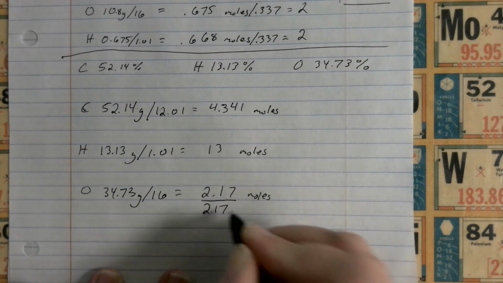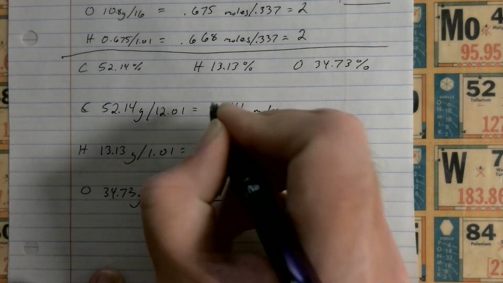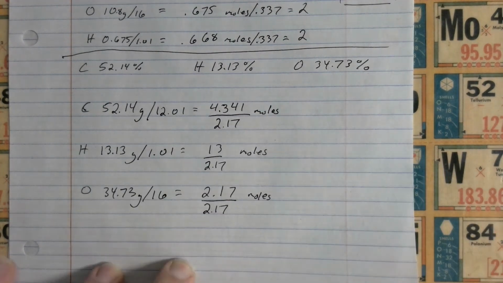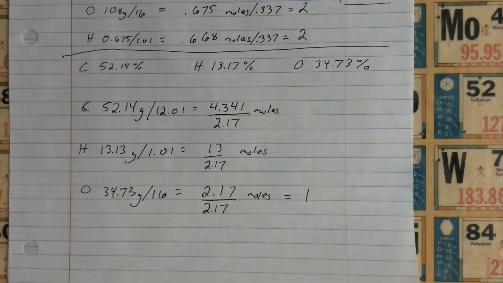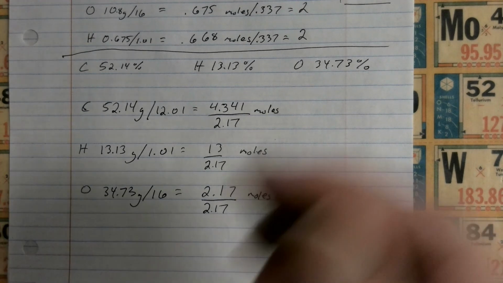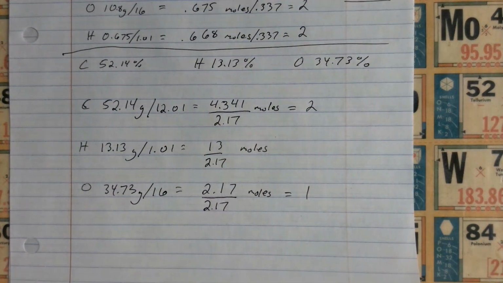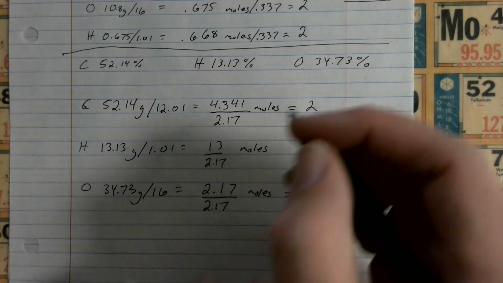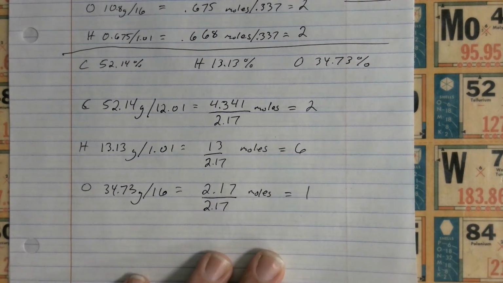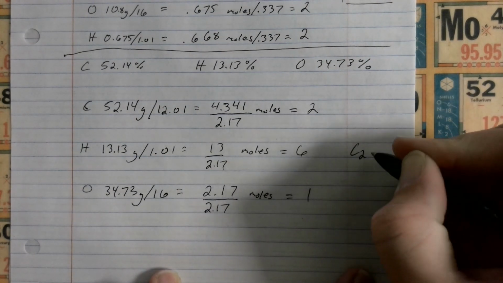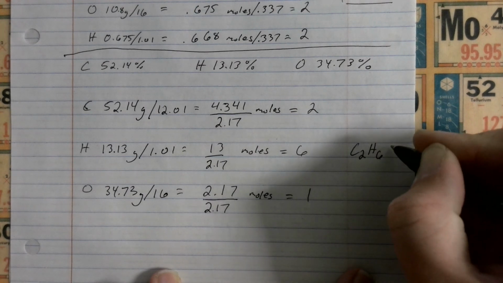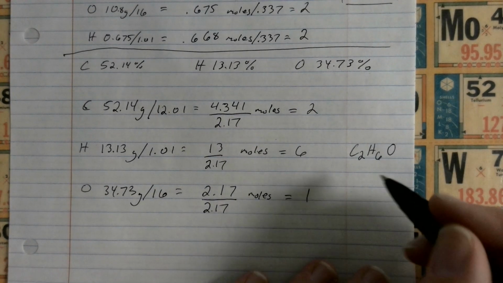I'll divide all of them by 2.17. So I know this is going to equal 1, 2.17 divided by itself. 4.341 divided by 2.17 is going to be close to 2. So that'll be 2. And then 13 divided by 2.17 equals 6. So those, again, become my subscripts. So it'd be C2H6O. There's my empirical formula.